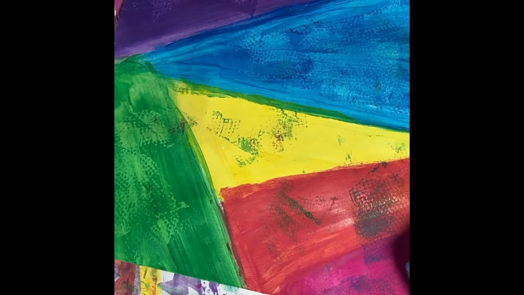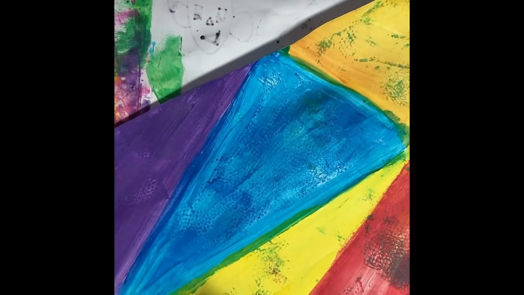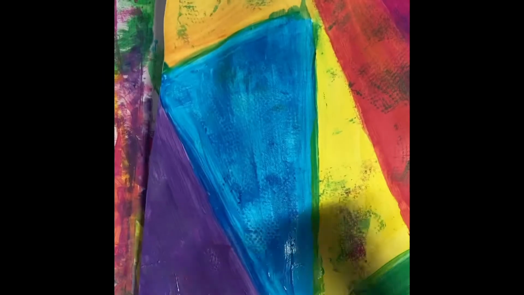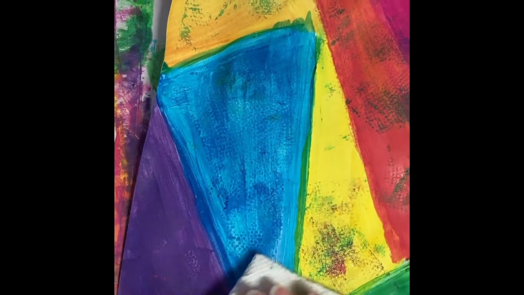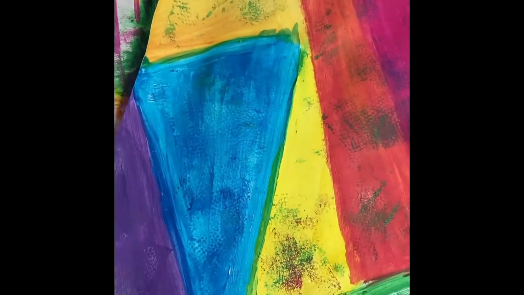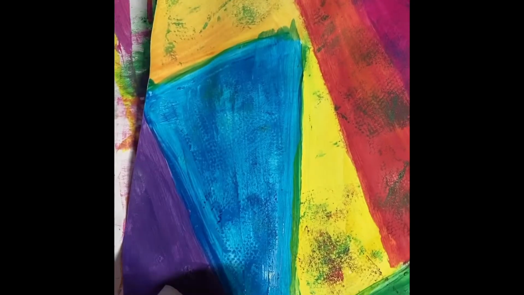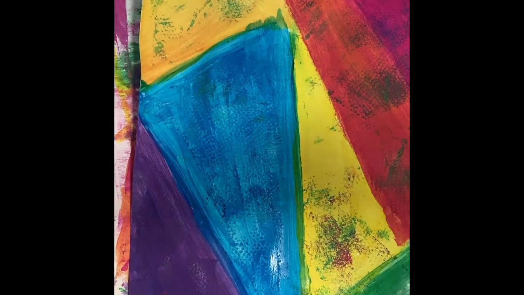Okay. And I just picked up more paint. That's great. Put some down over on top of the yellow. Okay. You can do this until you no longer have paint that is wet that you can pick up, or until you are pleased with what you've accomplished. All right, then we'll move on to the next step.